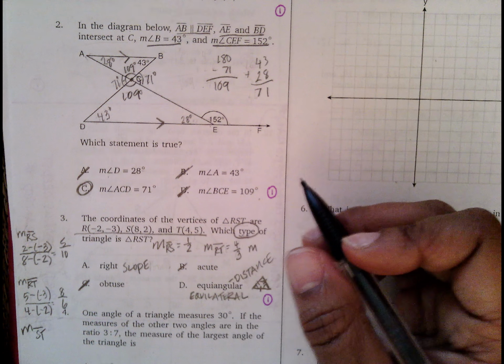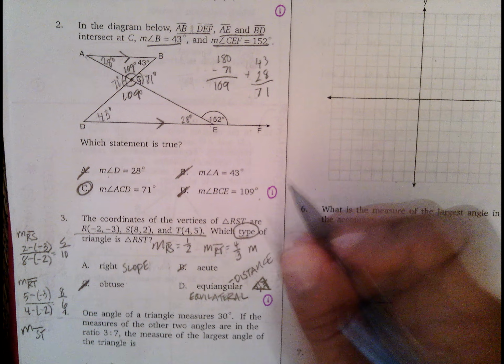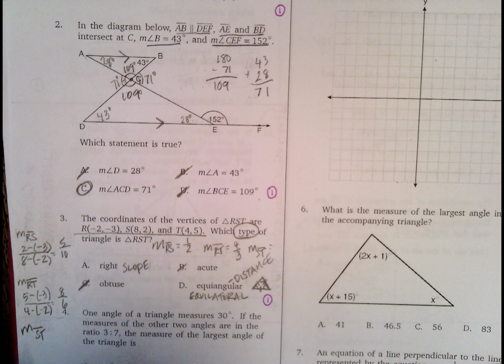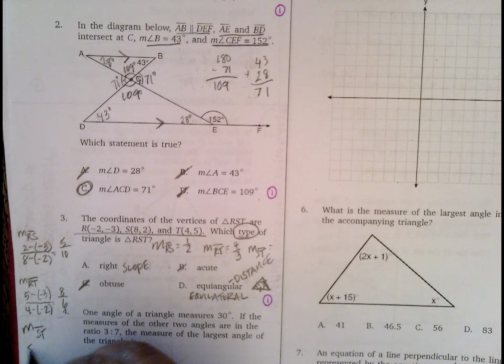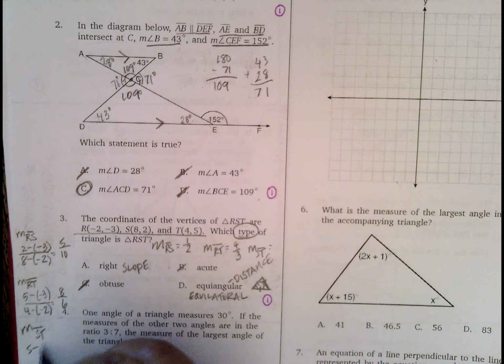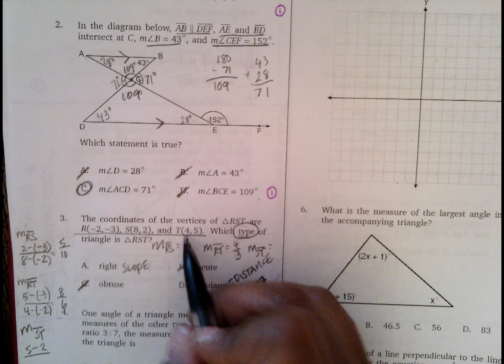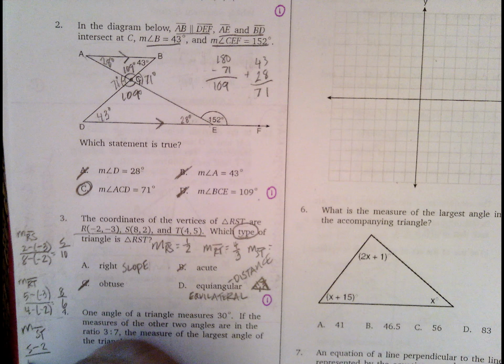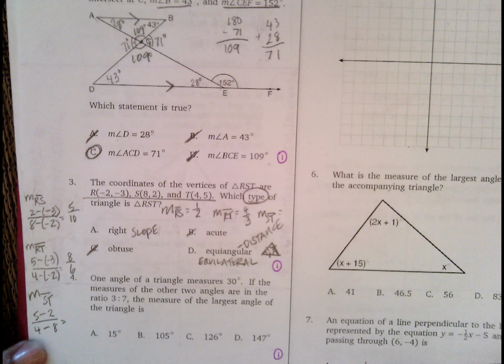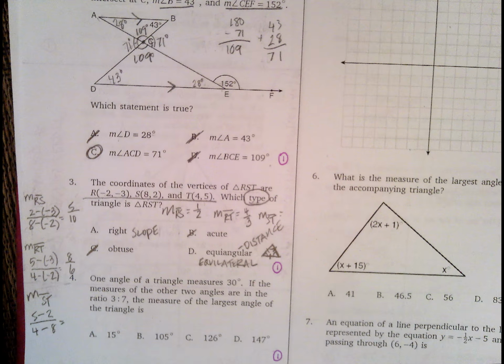Then I need the slope of ST. So the slope of ST is 5 minus 2 over 4 minus 8. Sorry, let me move this up a little bit so you can see what I'm doing, but you can do this on your own. It's just finding the slope.